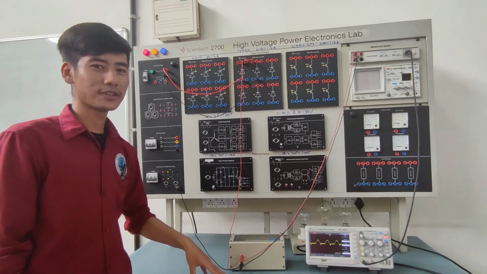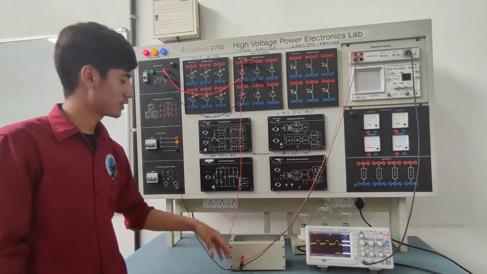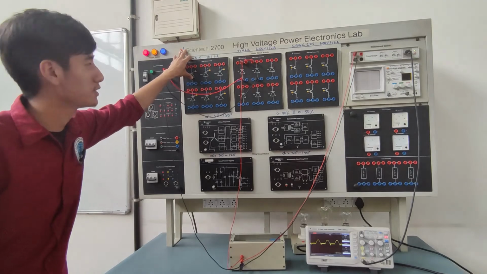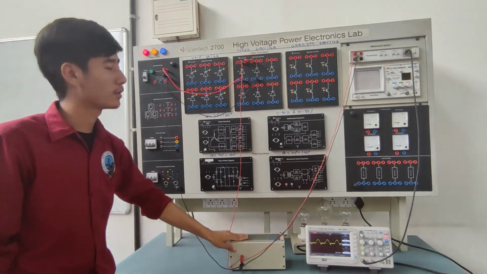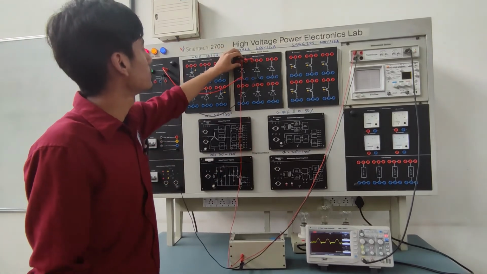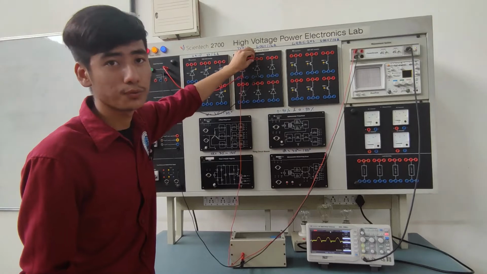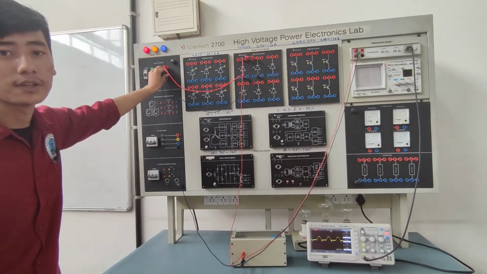Now we will see the effects of freewheeling diode on a single phase half wave uncontrolled rectifier with motor load. The overall connection almost remains the same, just that we add one freewheeling diode parallel to the motor load. In order to do so, we take the cathode of this diode D1 to the cathode of this diode D2, and from the anode of this diode D2 we take it to the neutral of the power supply.